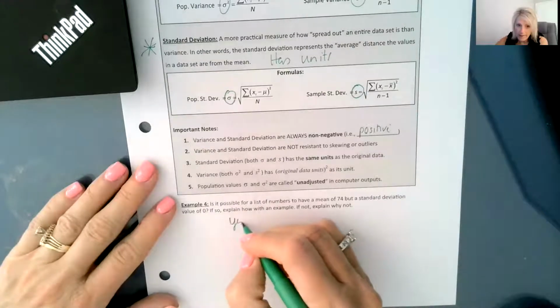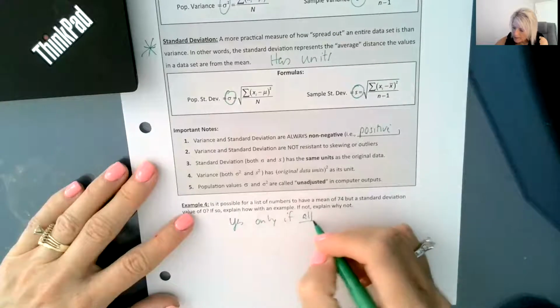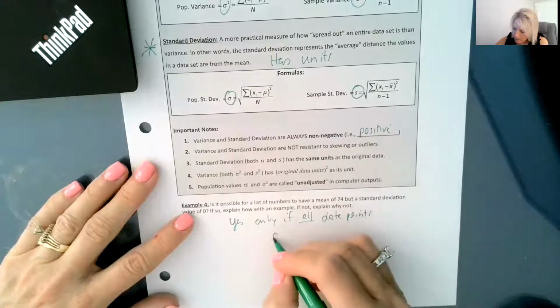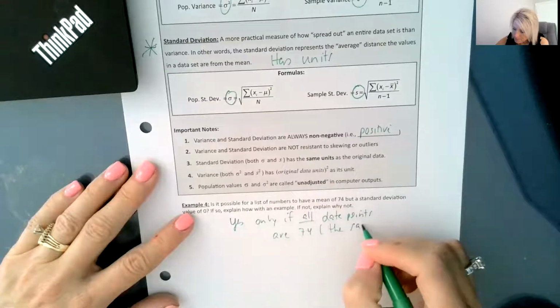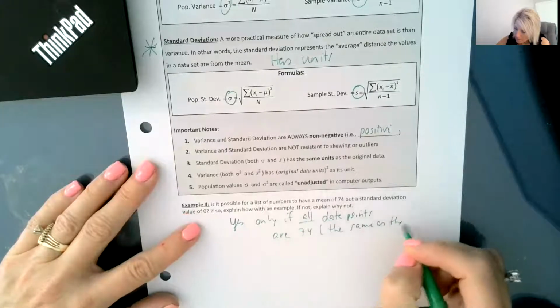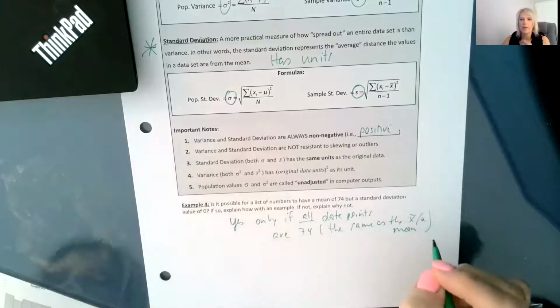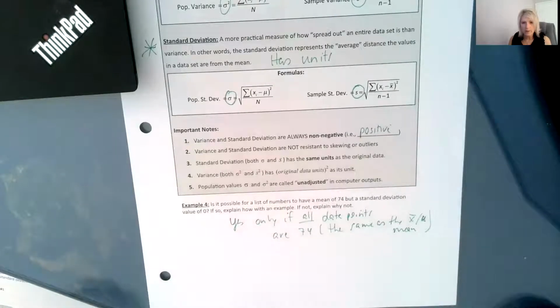The only way, yes, is only if all data points are the same as the mean. Right? If they are any different than the mean, then you're going to have some variation. So the only way for that standard deviation to be 0 is if every data point is all the same. That means the mean is the same as all of the data values.